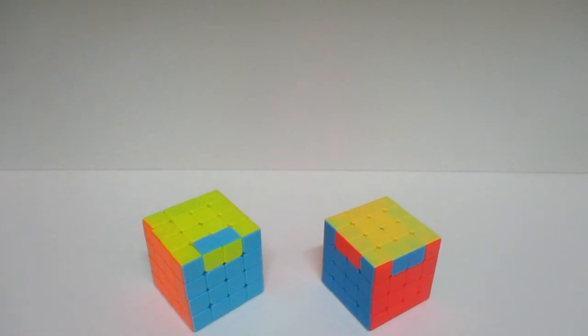Hey guys, welcome back. I'm the PB Cuber, and today I'm going to show you how to solve the 4x4 parities.